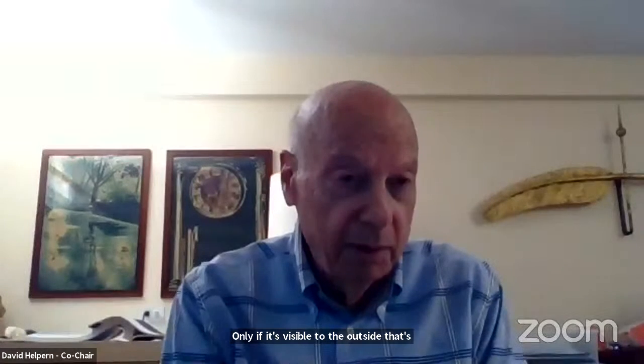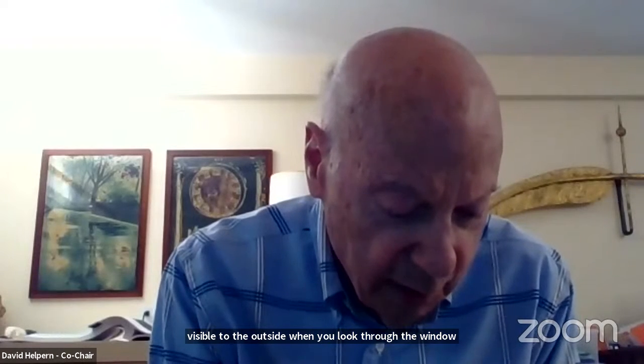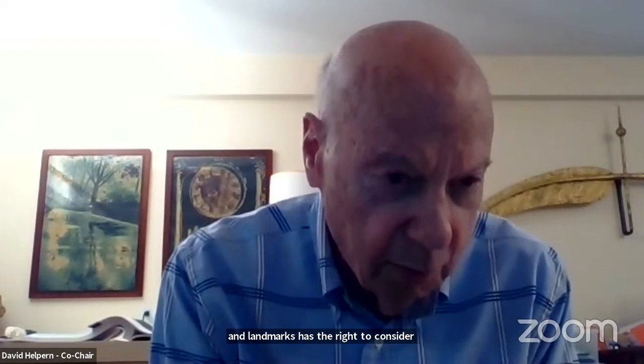Is that clear? Only if it's visible to the outside. That's what I'm not getting. It is not visible to the outside. When you look through the window, Landmarks has the right to consider what you see through a window. So even though it is all happening on the inside, it will be visible looking in, even though it's on the fourth floor.